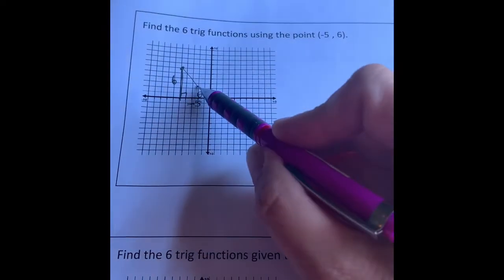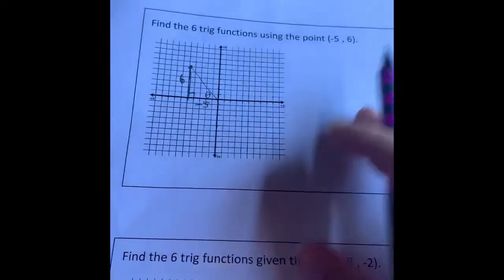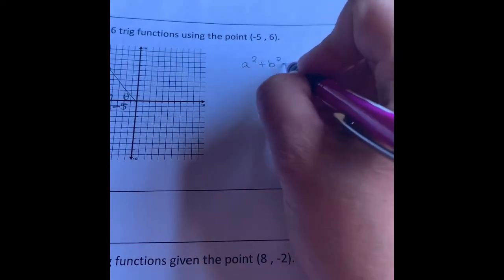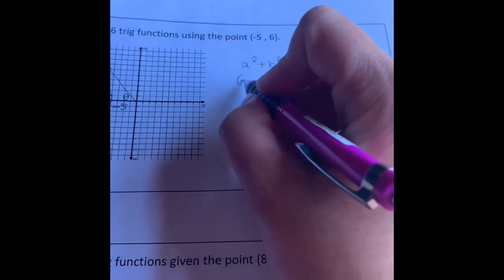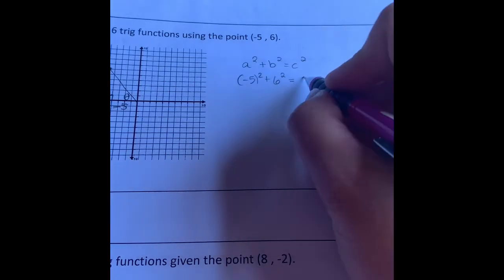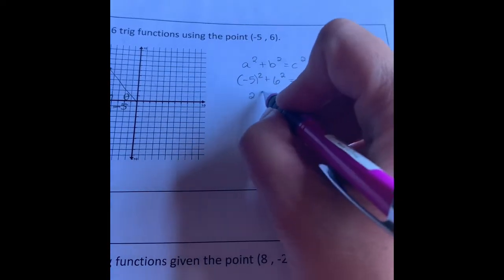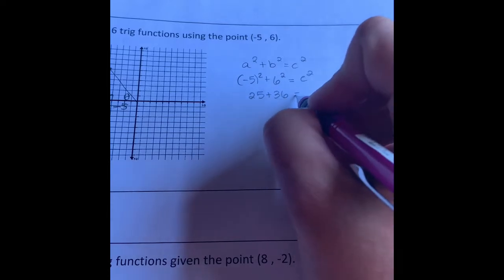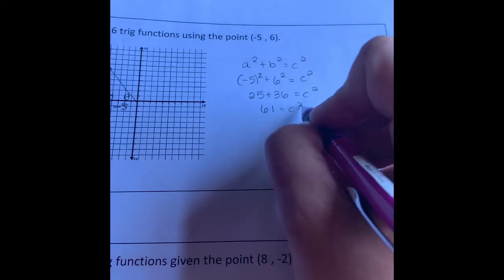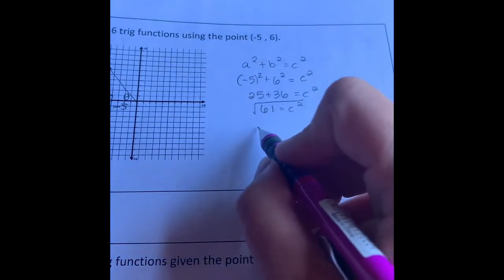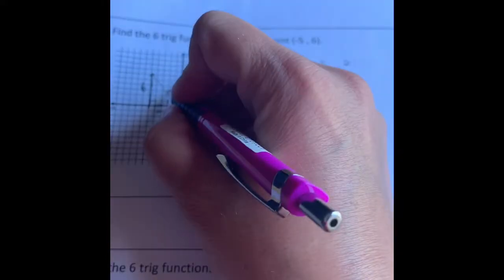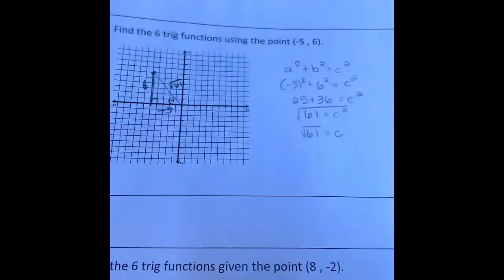So I'm going to use the Pythagorean Theorem to help me find the hypotenuse. So remember, the Pythagorean Theorem is a squared plus b squared equals c squared. A is -5. B is 6. So I have 25 plus 36, which is 61. And to get c, I've got a square root. The square root of 61 does not simplify, so that is the length of the hypotenuse.